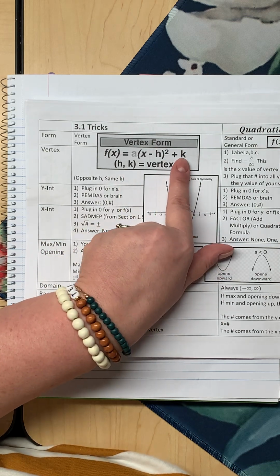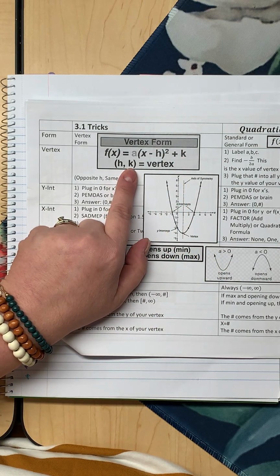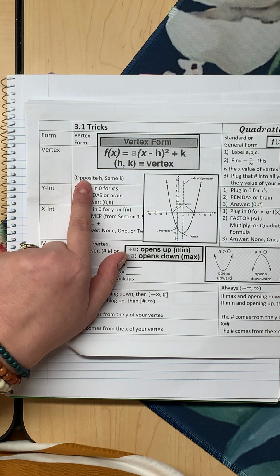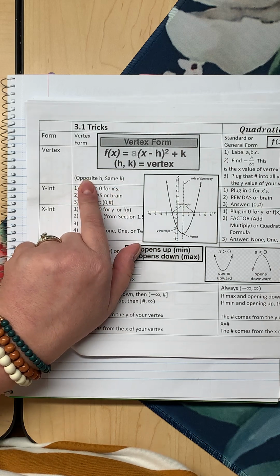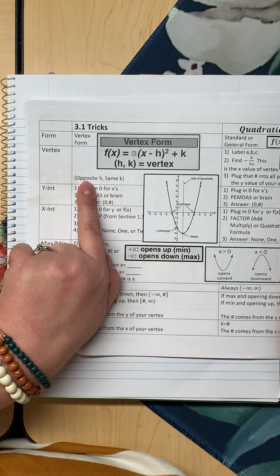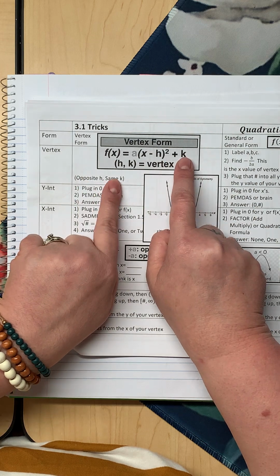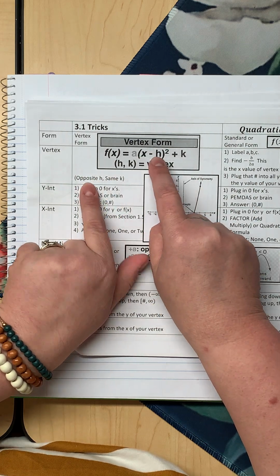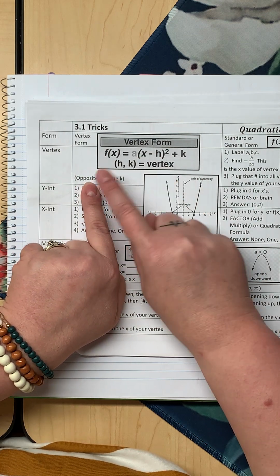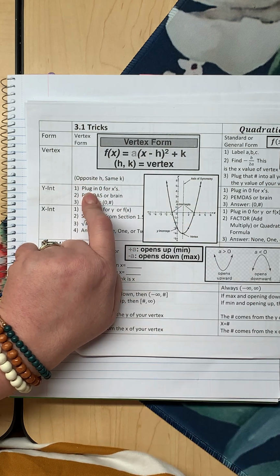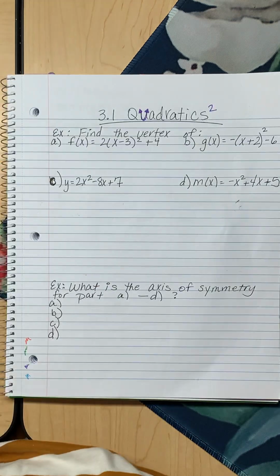See this plus k, it's still a positive k. I wrote you a little note: it's the opposite h and the same k. So if it's in parentheses to start with, you have to change it. That's what we did with circles and their centers.